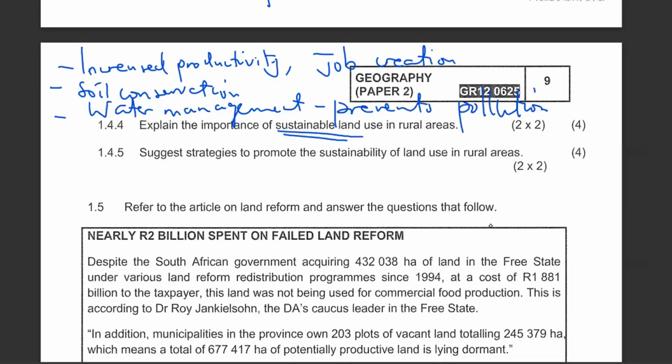Right, checking on the next question: suggest strategies to promote the sustainability of land use in rural areas. What strategies can we put in place to enhance sustainability of land use? We can look at things like soil conservation measures, for example, terracing. We are reducing the rate of soil erosion through terracing. That is going to conserve the soil.